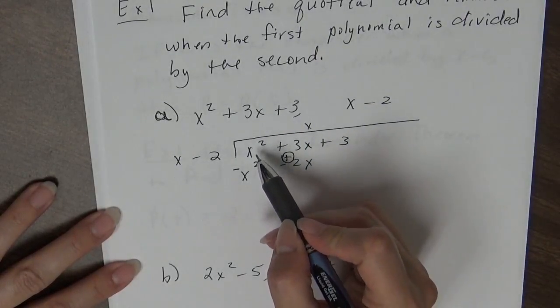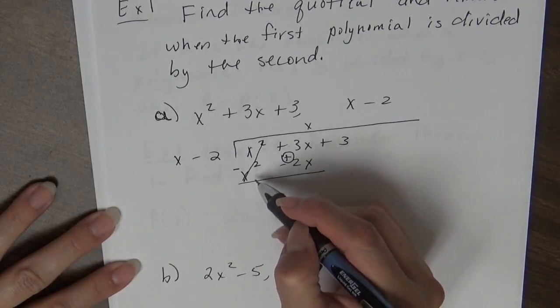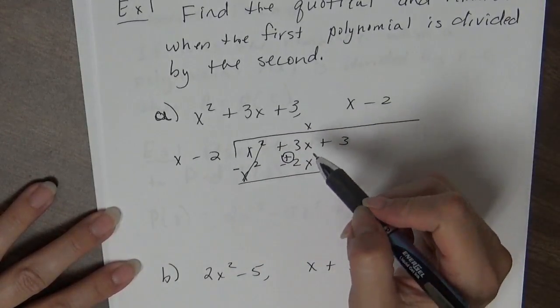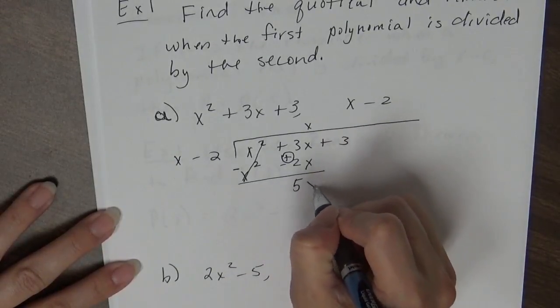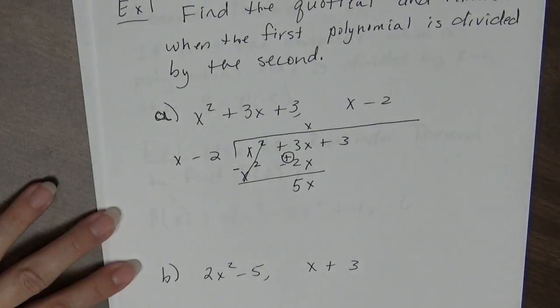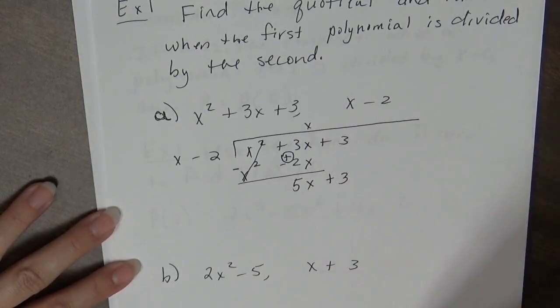So now I can add x squared plus negative x squared. That cancels out, and this should always happen in this step if you're doing it correctly. And then I'm going to add 3x plus 2x and get 5x. Okay, now just like with regular division from arithmetic, you're going to bring down the next term. So bring down your plus 3.